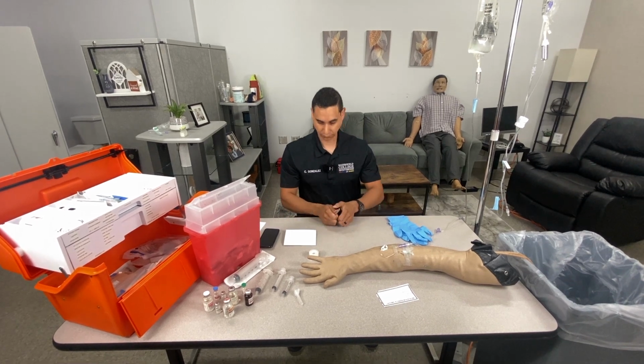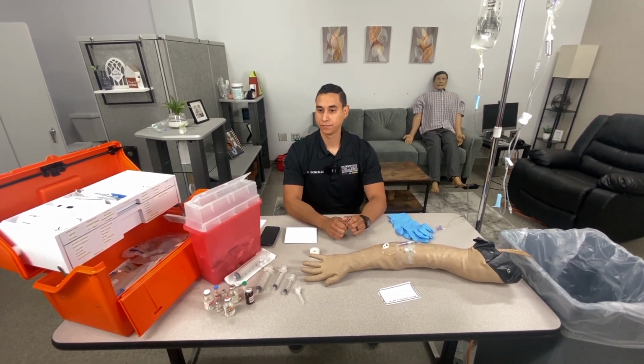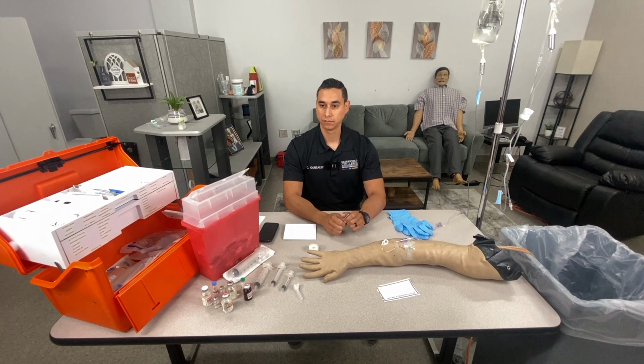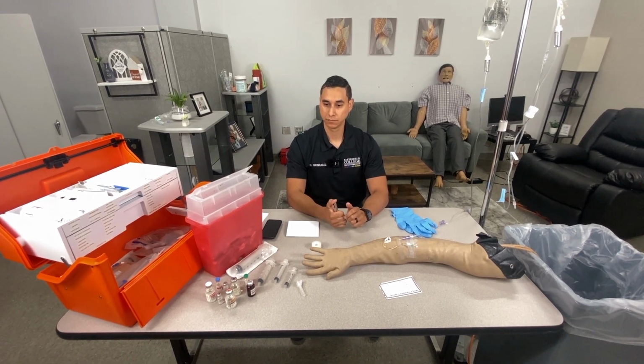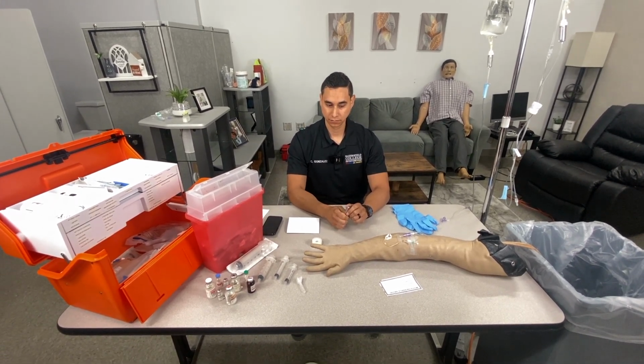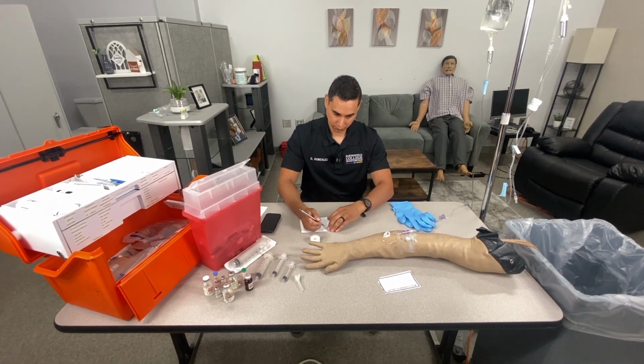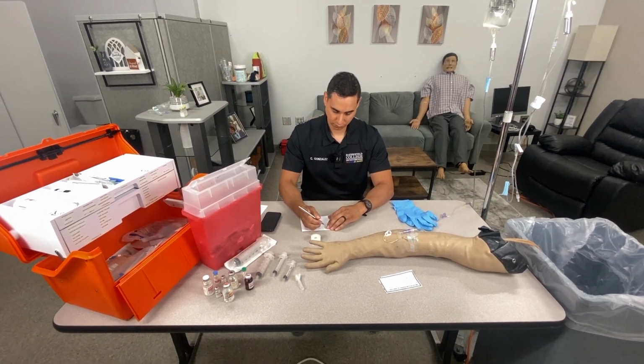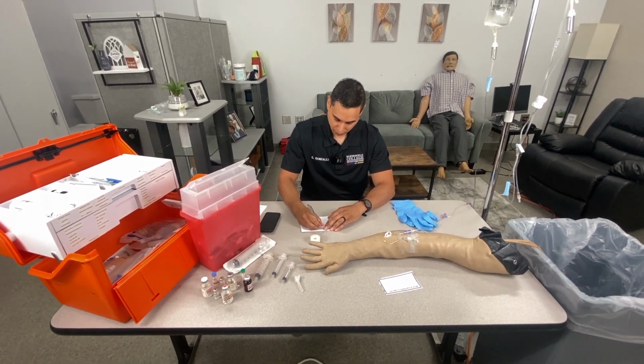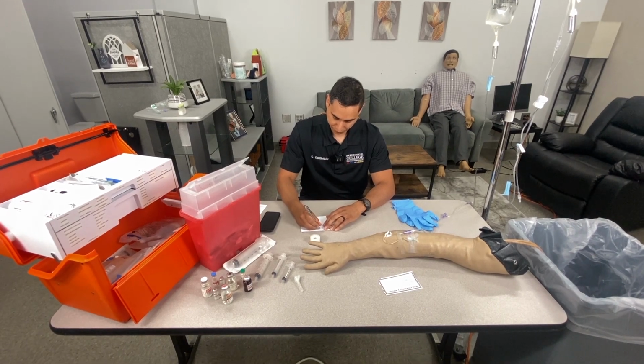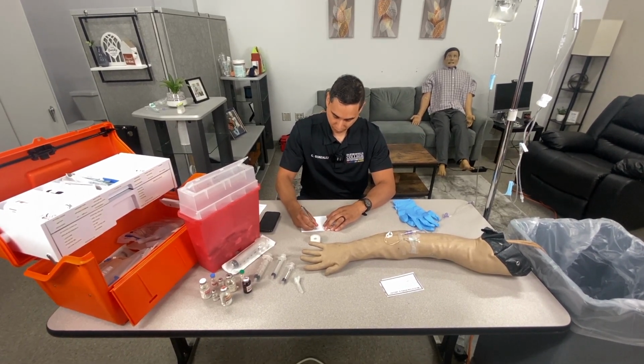This is the medication drip station. You are on scene of a cardiac arrest patient in which the patient has achieved spontaneous circulation. The patient remains hypotensive after being given a 250 ml bolus. The base hospital orders 5 micrograms per kilogram per minute of dopamine. Your patient weighs 100 kilograms. You may begin.